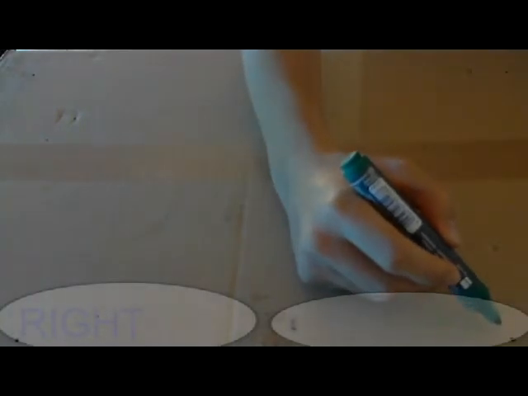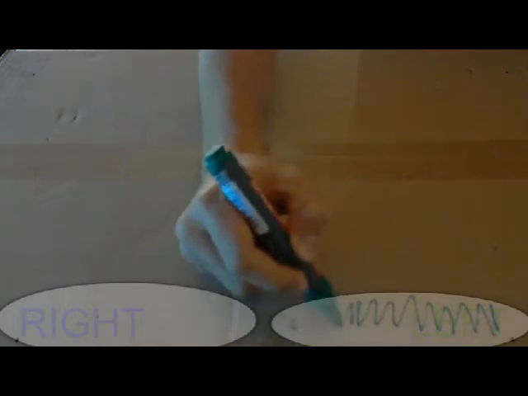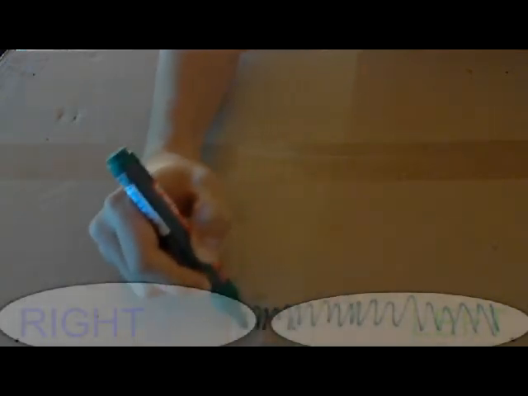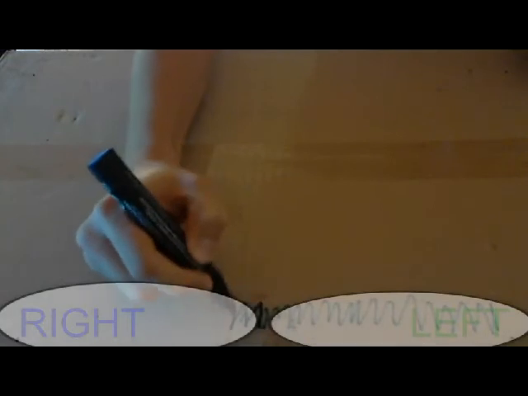So the first thing I'd like you to see, or imagine, is the visual world. Everything that you see. And let's just say that this, the green, is your left visual world, and the blue is your right visual world.